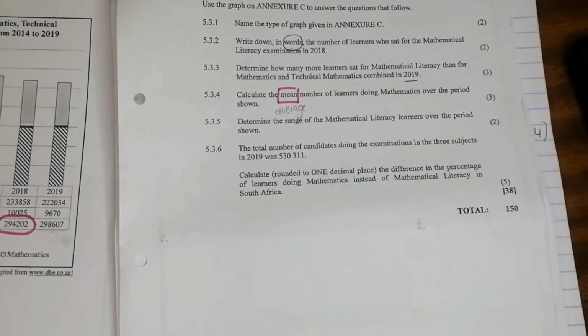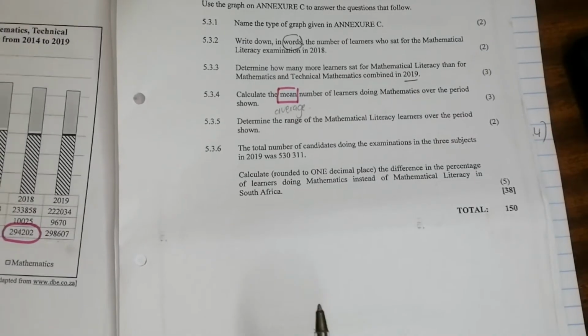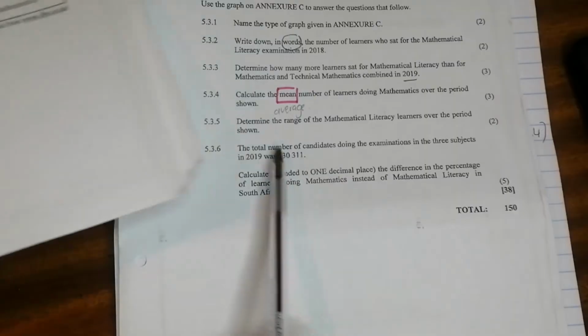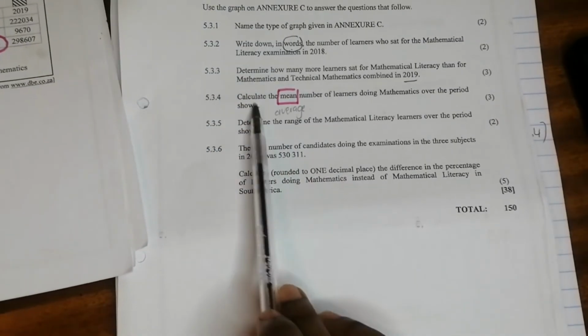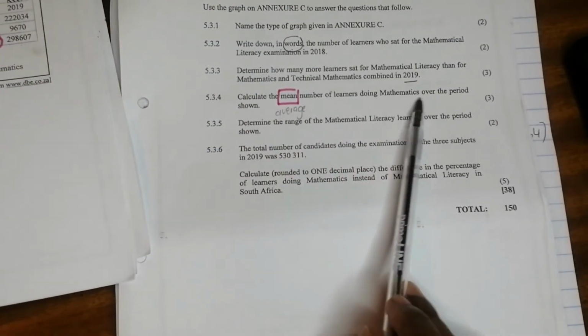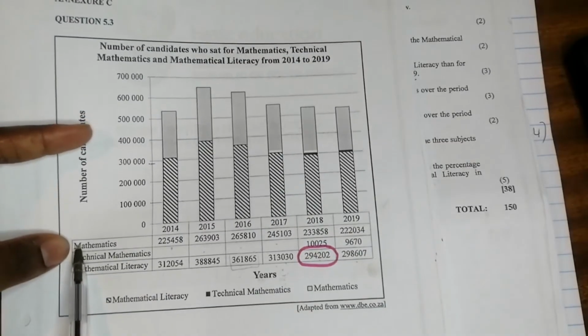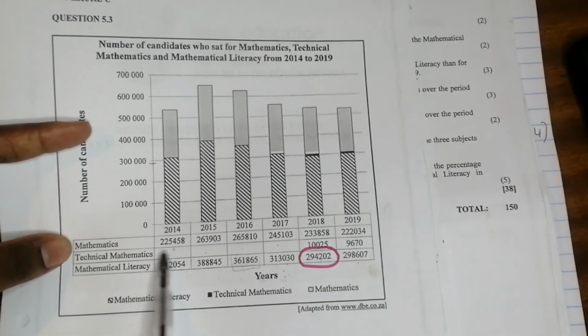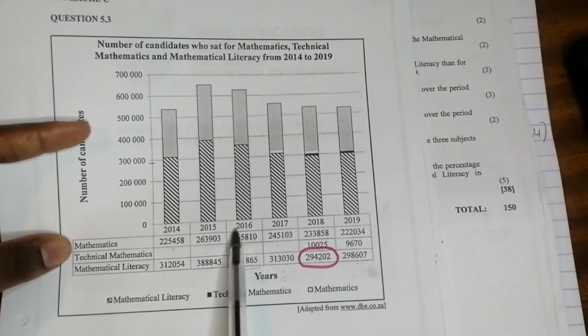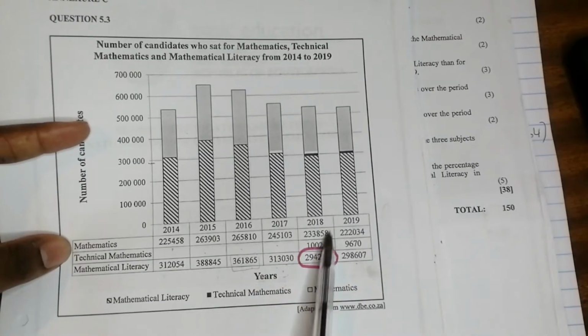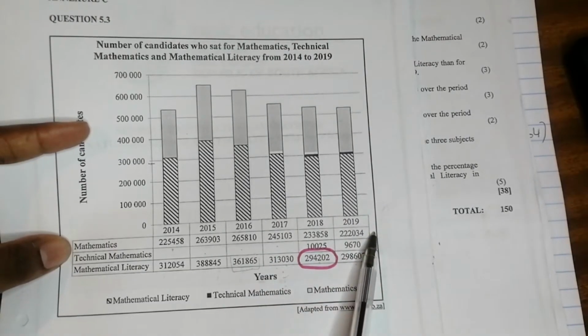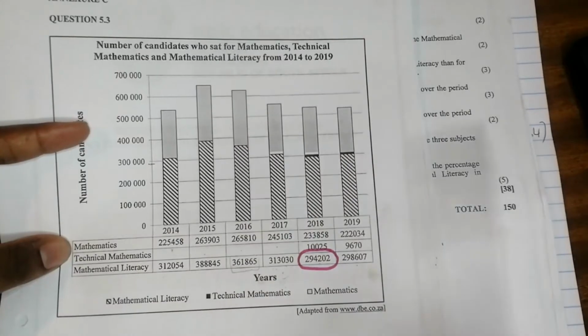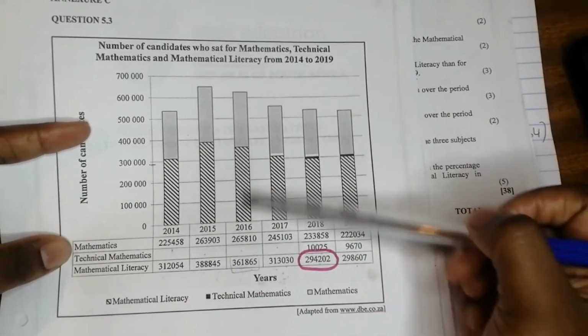So how do you get the average? Okay, so it's calculate the mean number of learners doing mathematics. So you're going to look at the mathematics and you're going to literally add all these values and you're going to divide them by the total number of years.